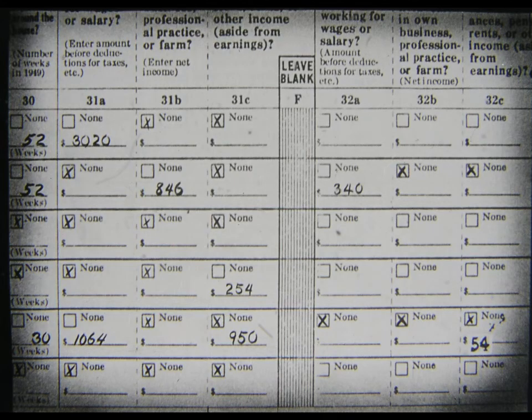Always make an entry of some kind. If you are given the amount, write it in on the line beside the $ sign. If the respondent had no income, put an X in the none box. Never leave both a line and a box blank for any question that should be filled.